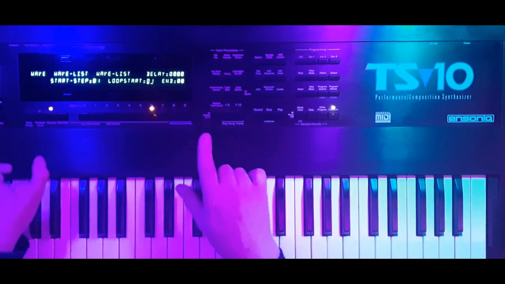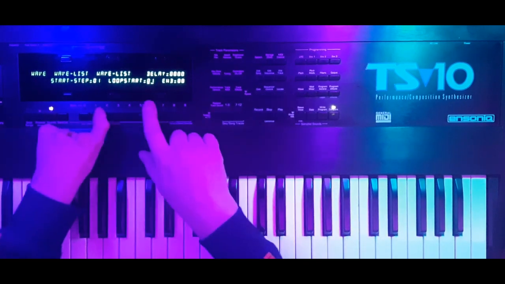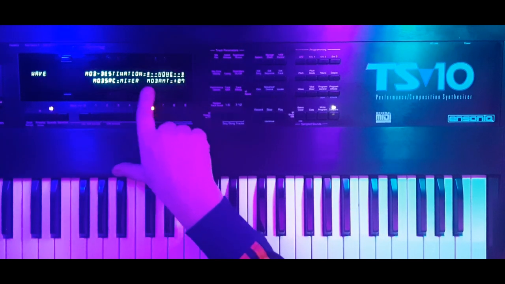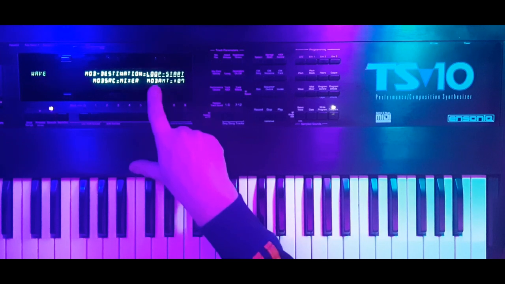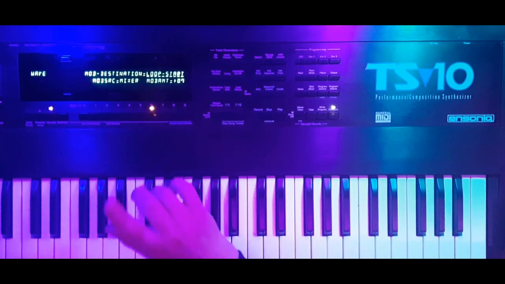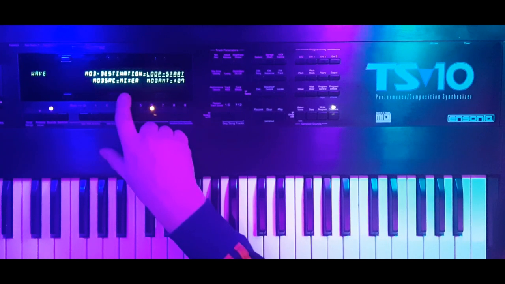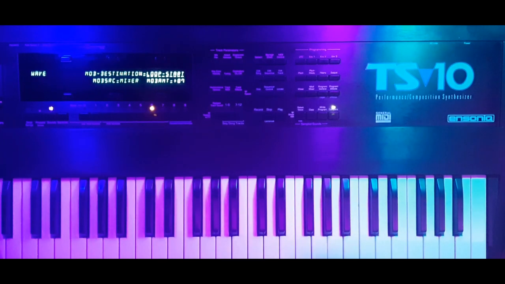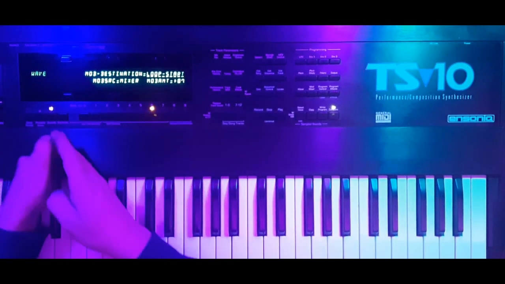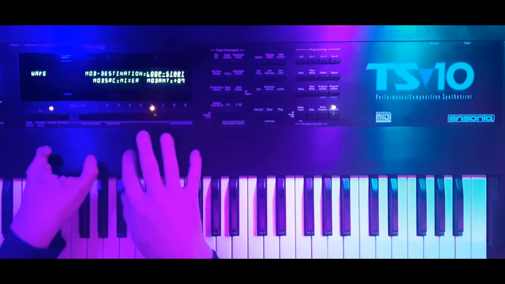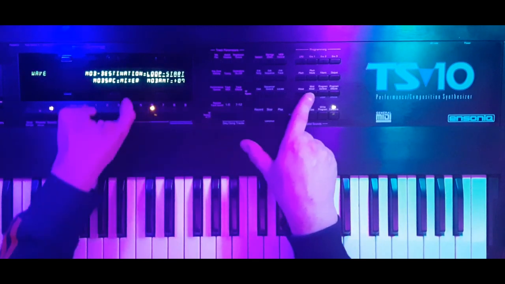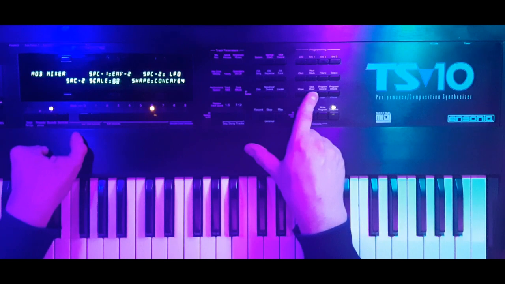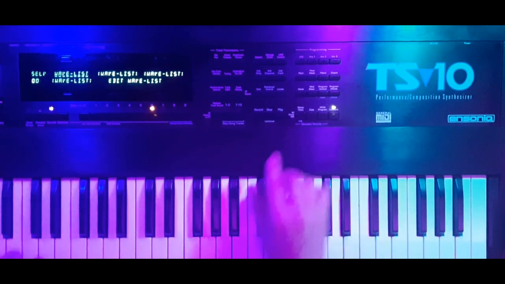Now let's set up some modulation in the wave list. In this case, let's set up the modulation destination to loop start point and set the mod source to mixer and the mod amount to 7. That means that the loop will be modulated between steps 1 and 8. The mixer consists of envelope 2 and the LFO, and yeah, listen to this.